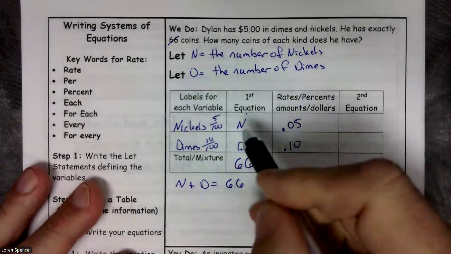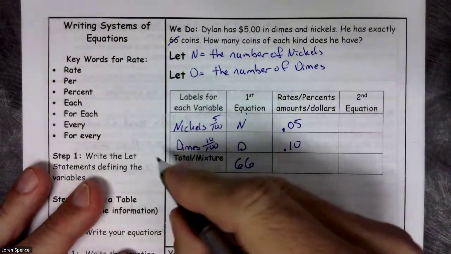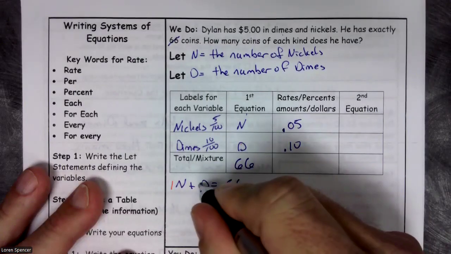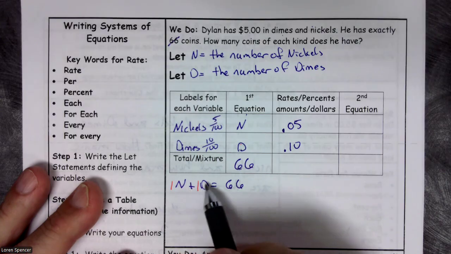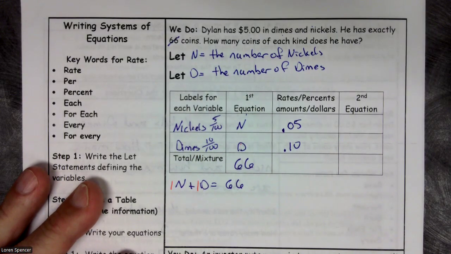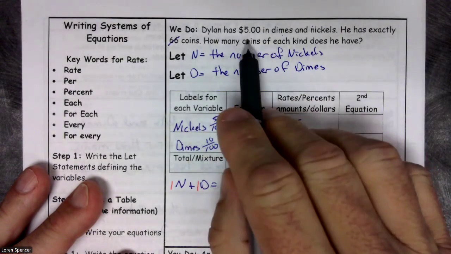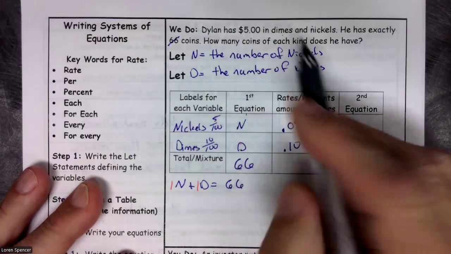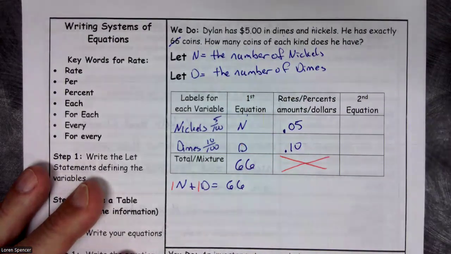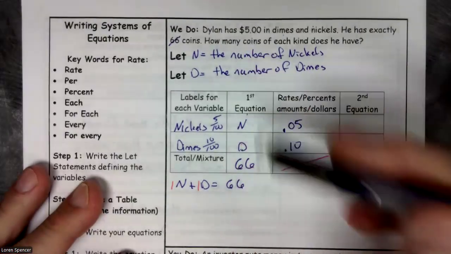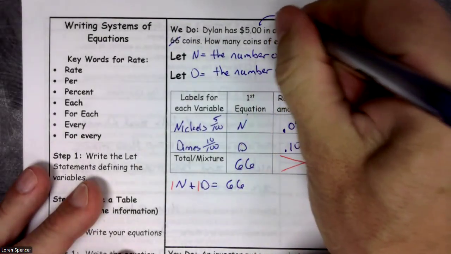Now, how many N's are there? Well, I only see one, so 1 nickel and 1 dime. Okay? So then one group of nickels and one group of dimes. I don't see any other rates because this is $5 in total. So since there are no other rates, there's nothing that goes there. That $5 is the total amount that they have.